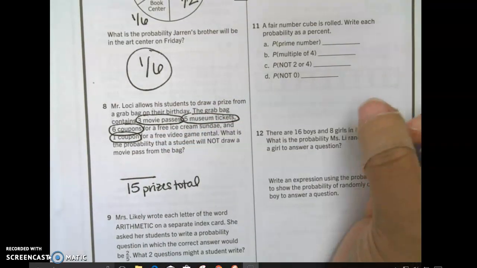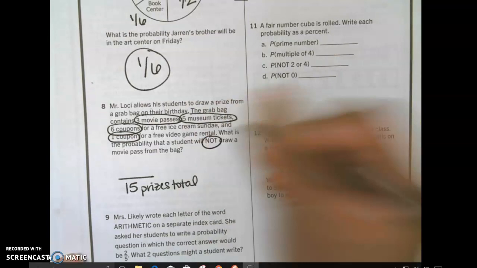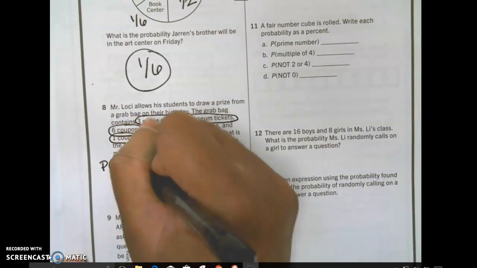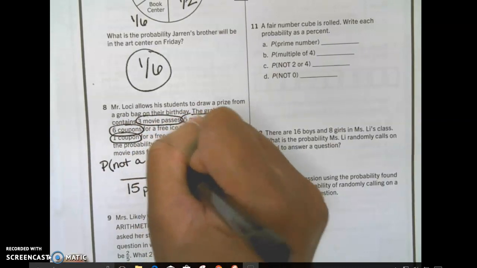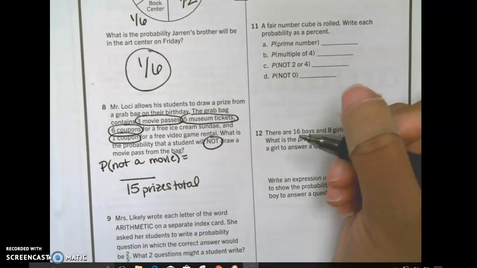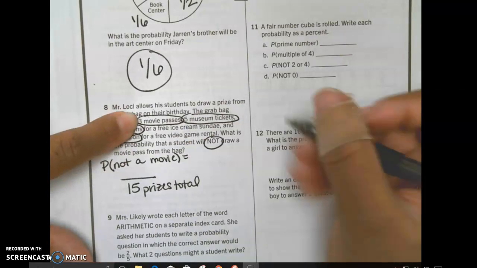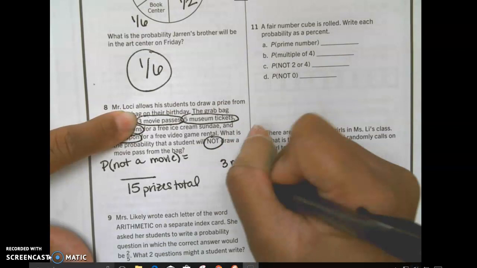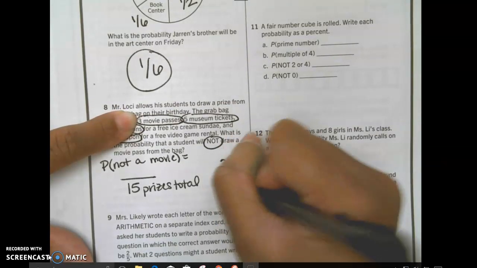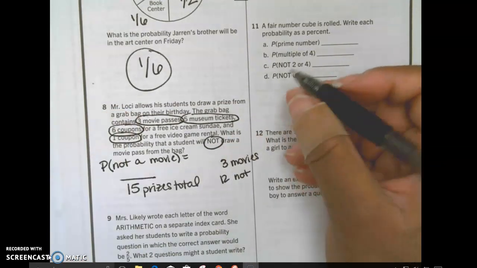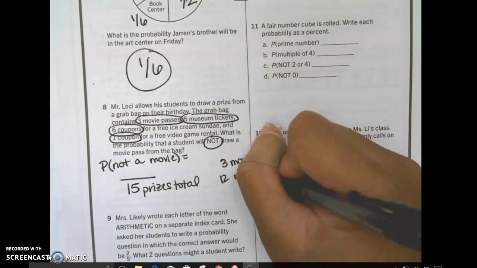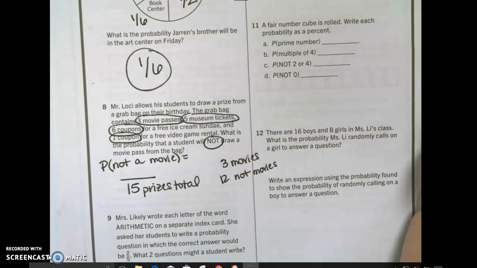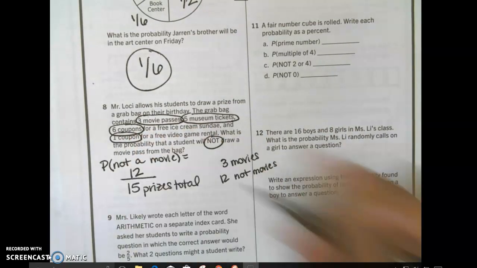What is the probability that the student will not draw a movie pass? So I want probability of not a movie. How many movies are there? 3. So 3 are movies. How many are not? 12. No, 15 total. So I take 15 and do what? 15 minus 3 is 12. So 12 not movies.